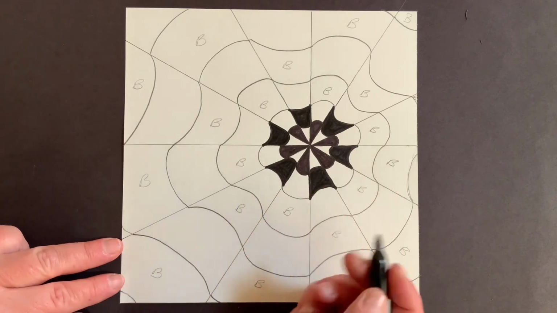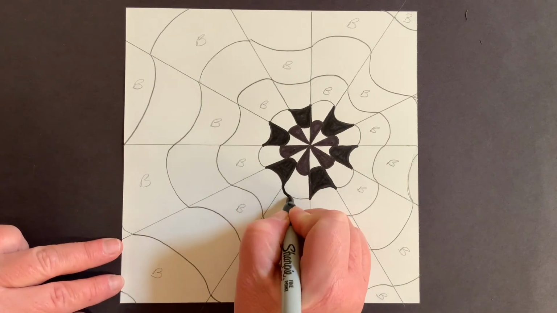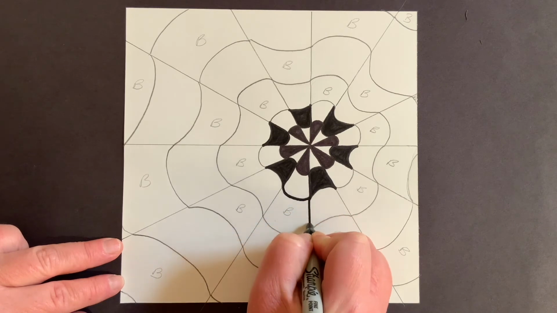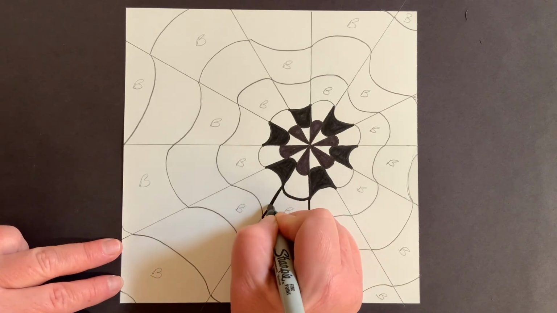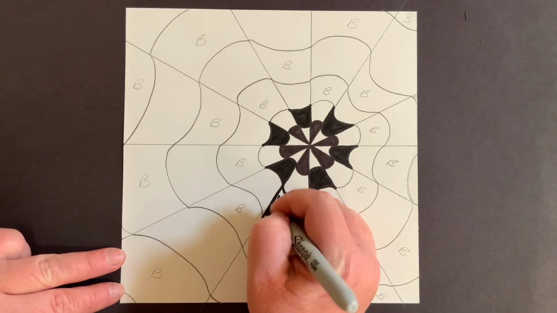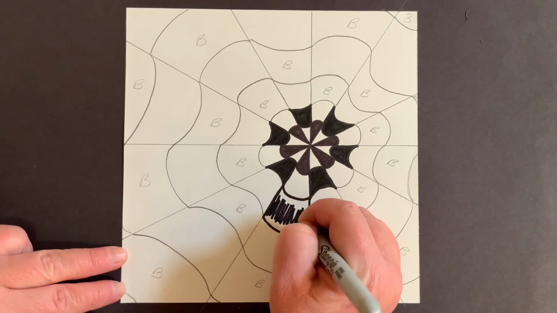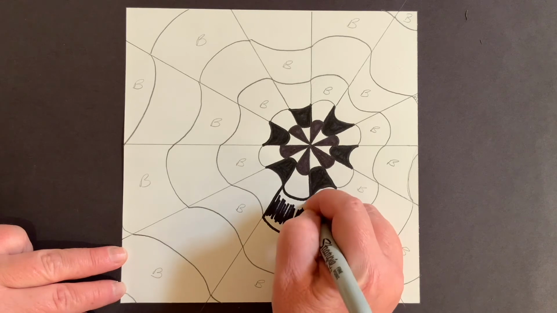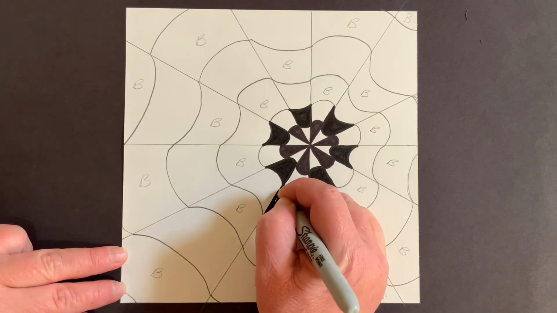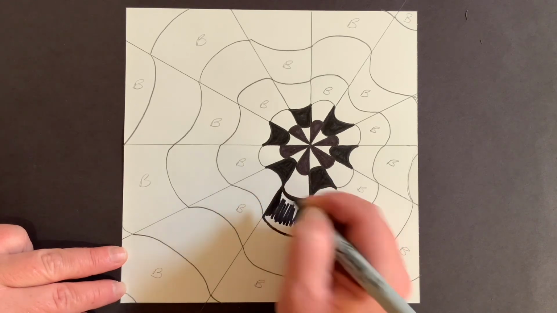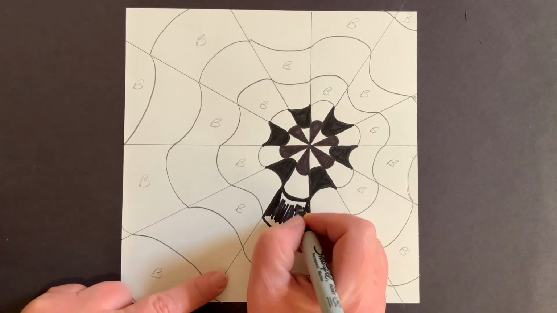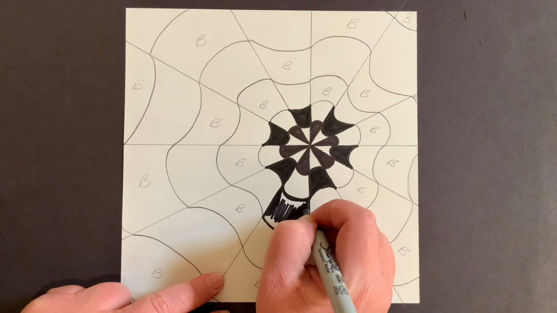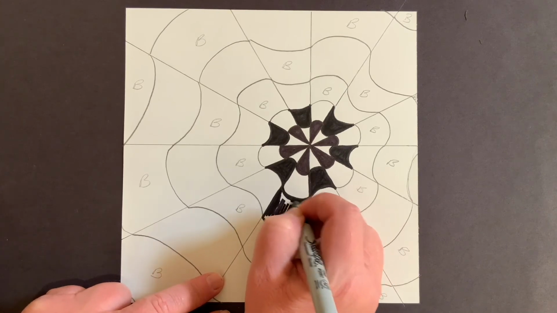All right, I'm moving on to my next row of curves. You're probably going to need another marker. It's possible, depending on how many areas you have to color. So I went ahead and grabbed a couple just in case I run out.